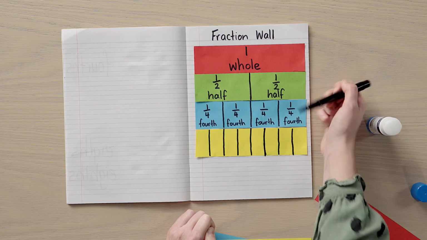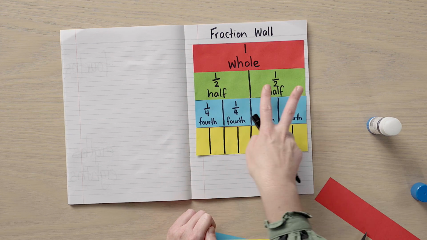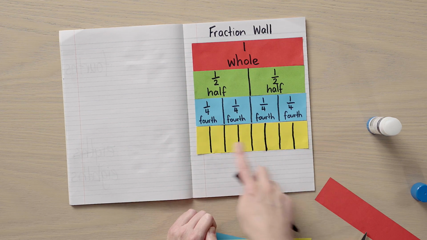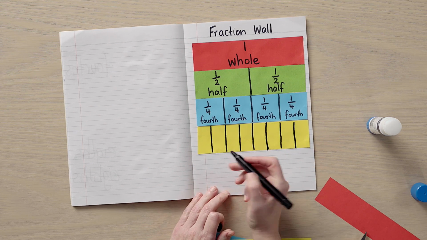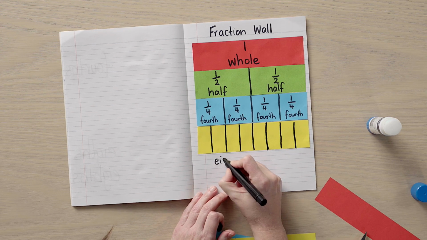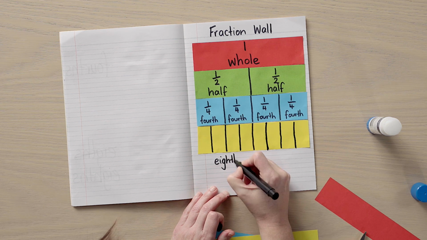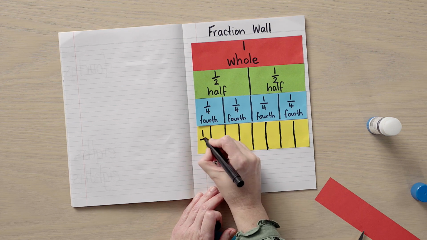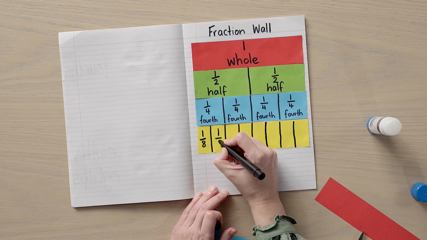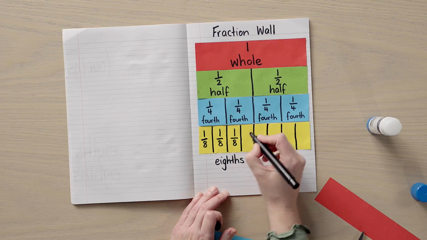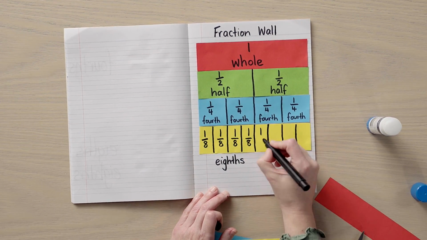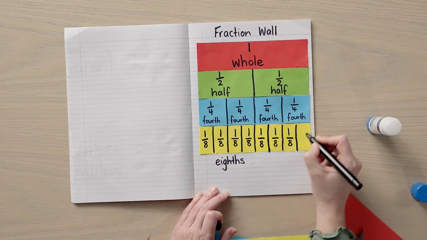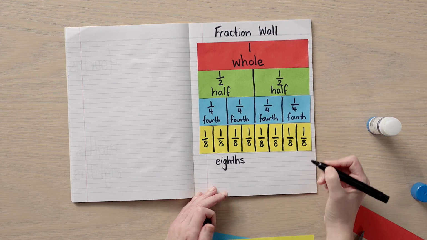So when I split my strip into halves, I've got 2 quite big pieces. But when I'm splitting it into 8ths, those pieces are really small. So I'm just going to write the word 8ths underneath. Oh, remember, I've got to get that extra H in there that I forget. And then I'm just going to use 1 part of 8 here that I can see really clearly. And the last one, 1 part of 8.